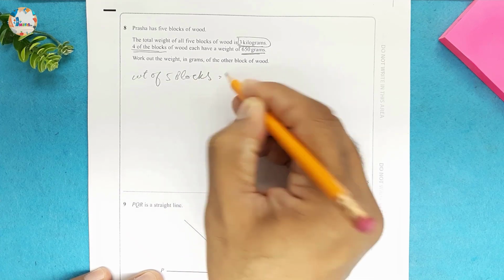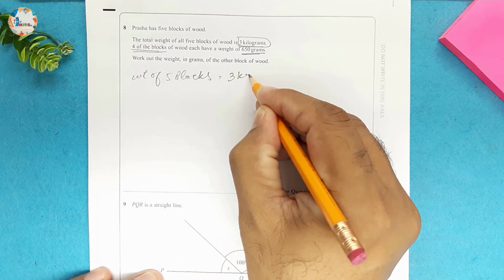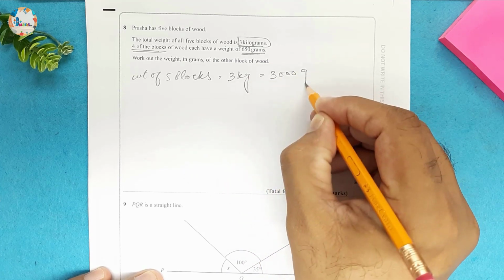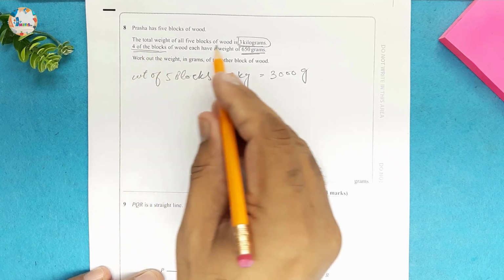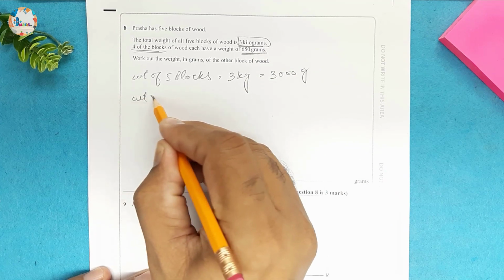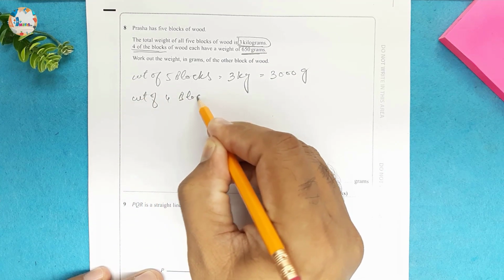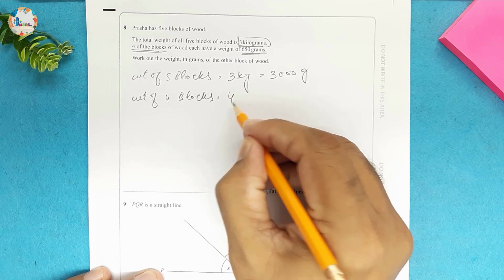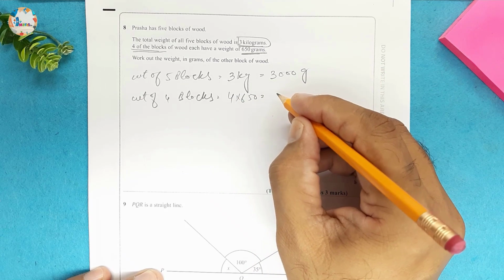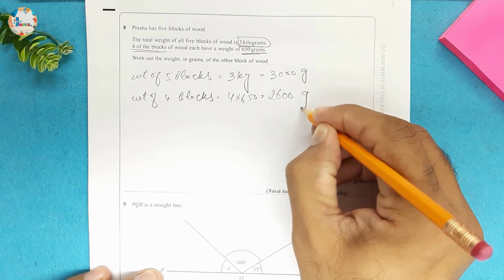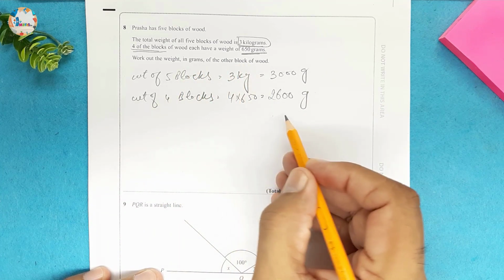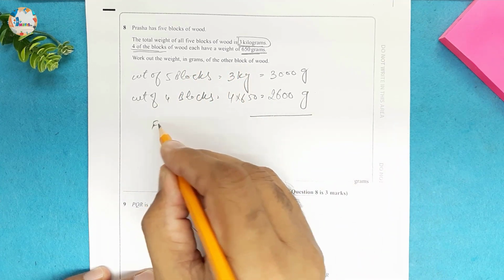5 blocks will be equal to 3 kg, which is provided, and we can convert 3 kg into grams, which will be 3000 grams. Now 4 blocks each have a weight of 650 grams. So the weight of 4 blocks will be equal to 4 multiplied by 650, and if we multiply these two, we will get 2600 grams. Now the 5th block we can subtract, and we will get 400. This is the 5th block.